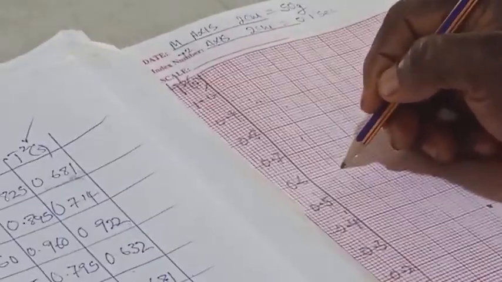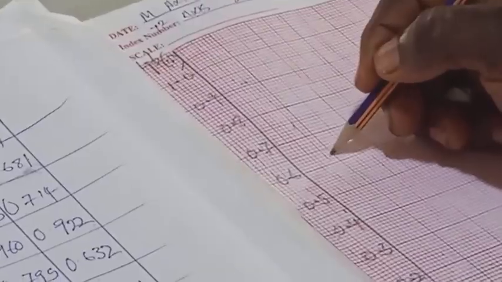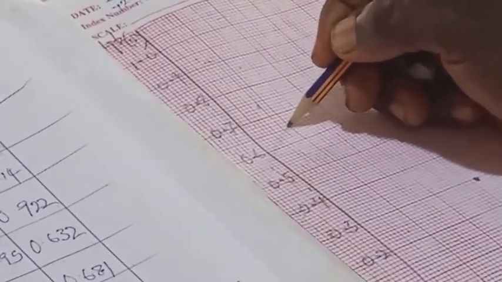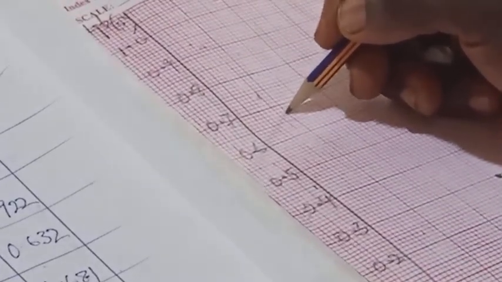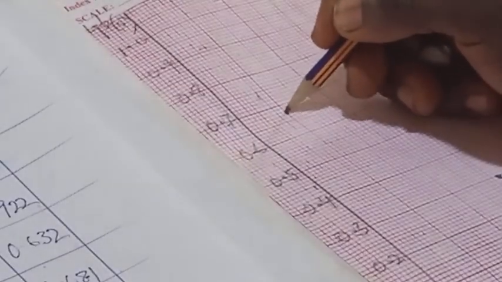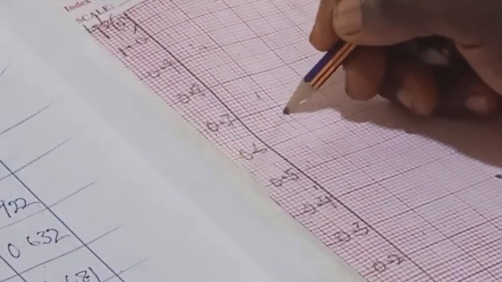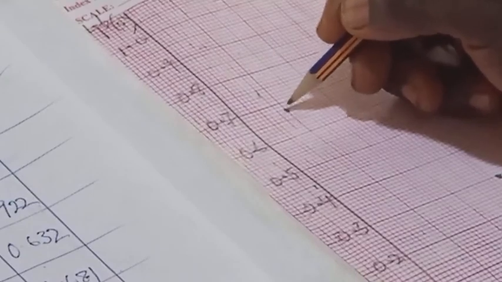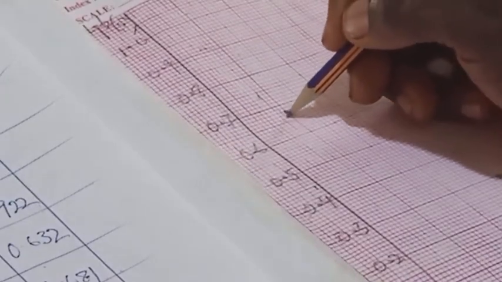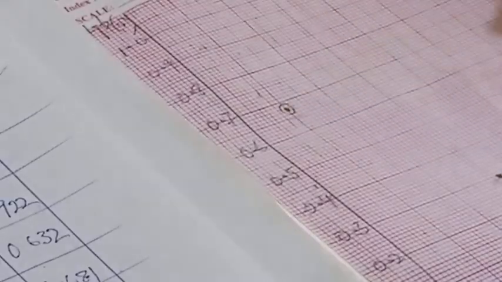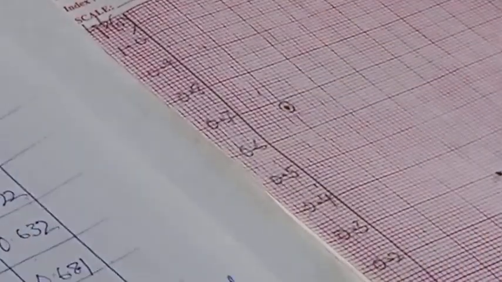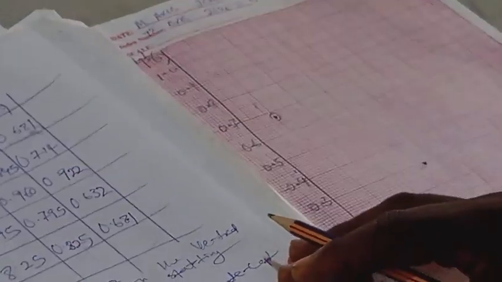So you count 8 buses: 1, 2, 3, 4, 5, 6, 7, 8. So you mark the 8th bus. You dot it. Now we have dotted the 8th bus, but for clarity, you draw a circle around it. So that's for 50 gram against 0.681.